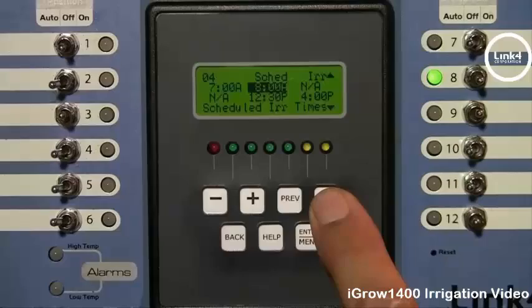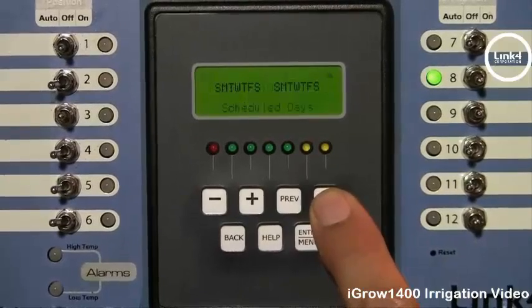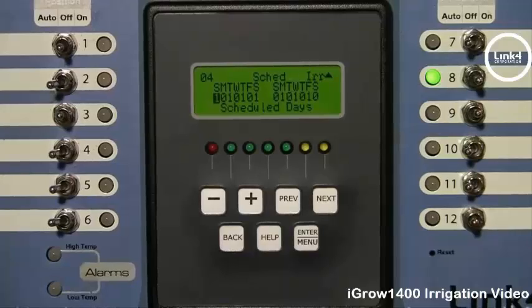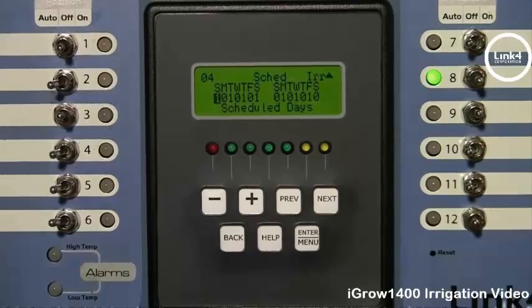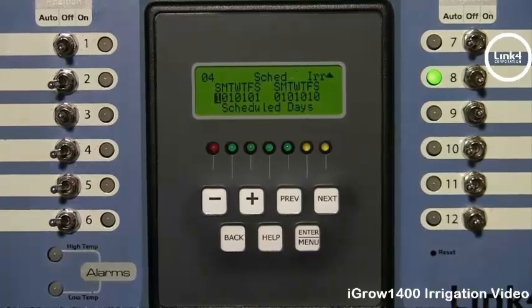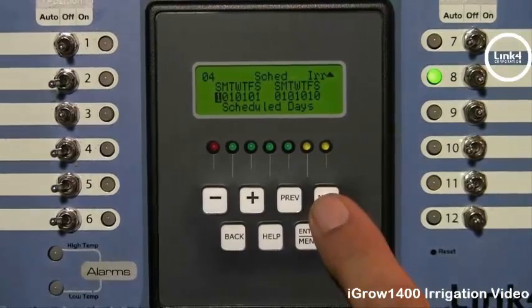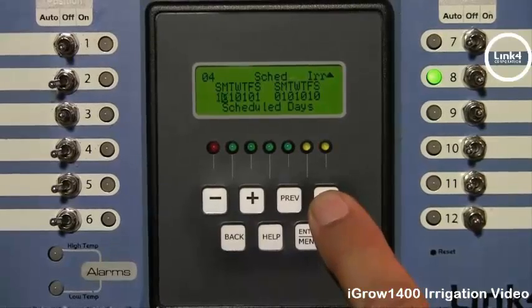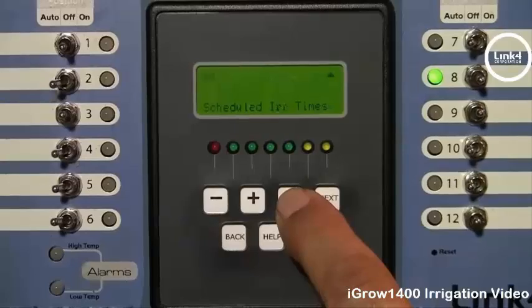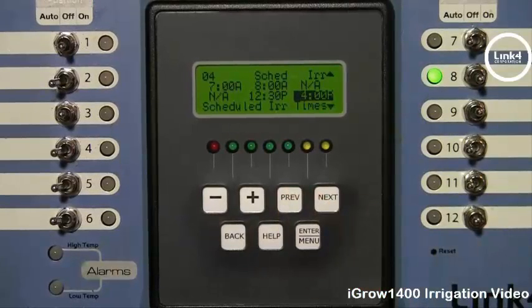Now, if we go to the next screen, the next screen allows for enabling and disabling entire days, and this comes with a 2-week time span. 1 indicates enabled, that it will water that day, and 0 means the irrigation is disabled for that day. So for this example, we have irrigation watering every other day, and if we go to the previous screen, we have irrigation coming on at 7, 8, 12:30, and 4 p.m.